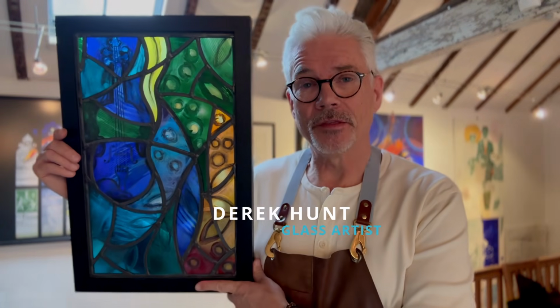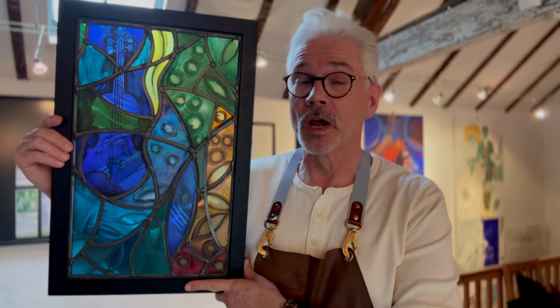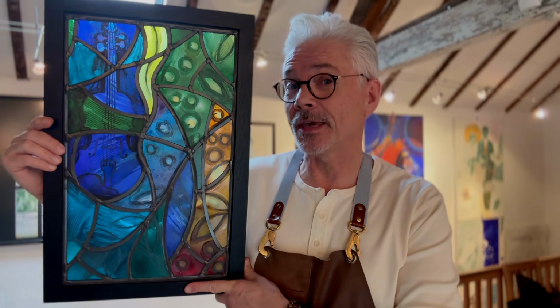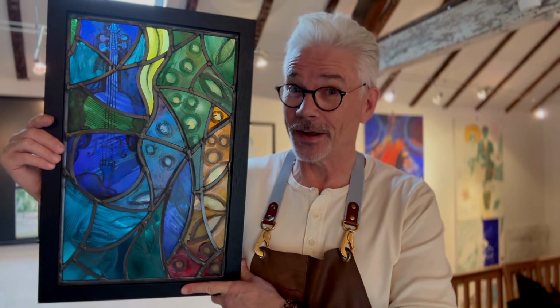Today's tutorial is all about how I made this stained glass window. I'm going to take you through all of the stages involved from designing through to making this window, starting right now.